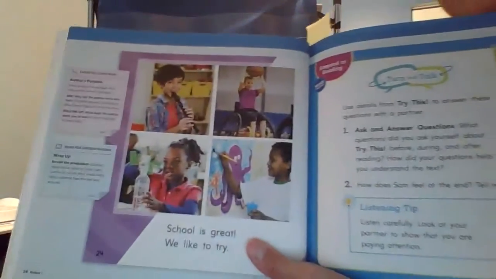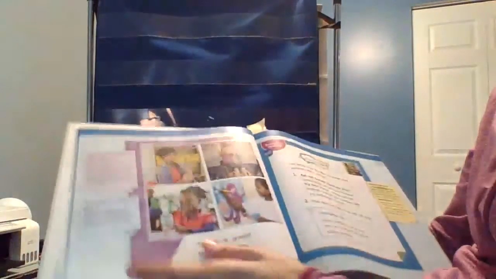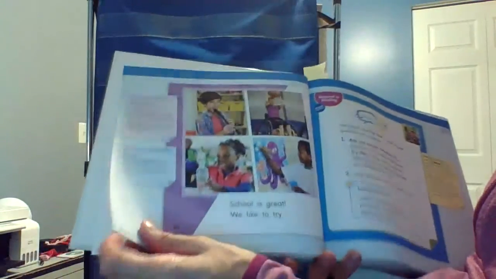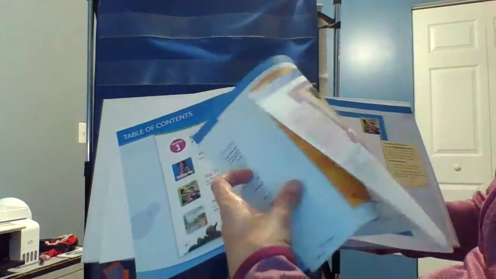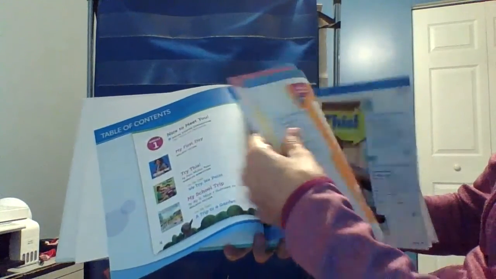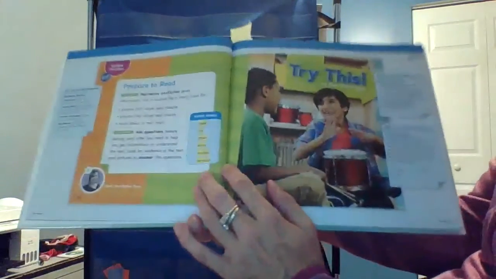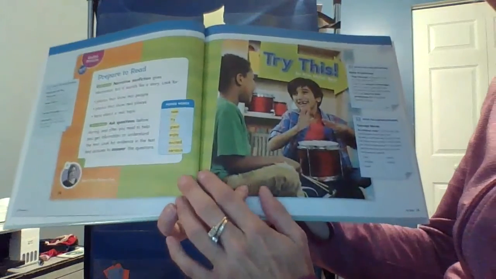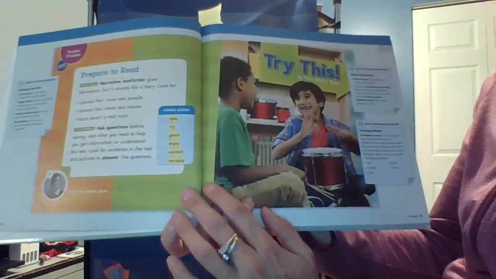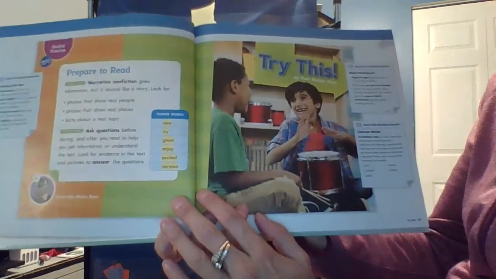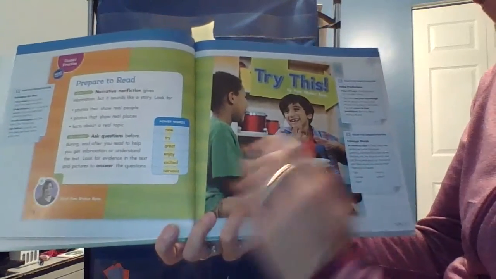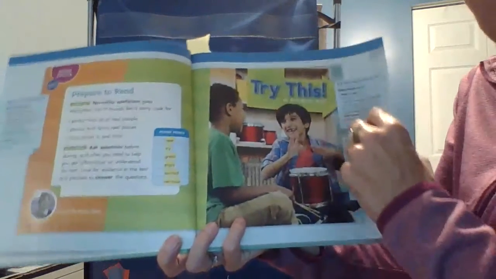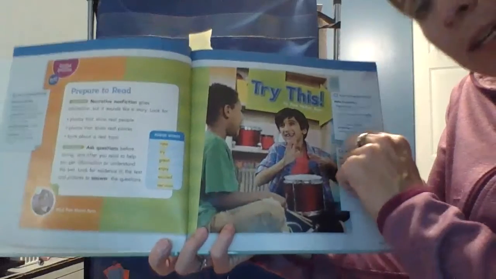Okay, so was your prediction right? Were you right about what you thought the story was going to be about? So at the beginning I said predict about what the story is going to be about. And you could have had different answers. It doesn't mean it's right or wrong, just as long as it was a good guess. I was just thinking that I'm predicting that maybe the boys were going to try something new, which it is.